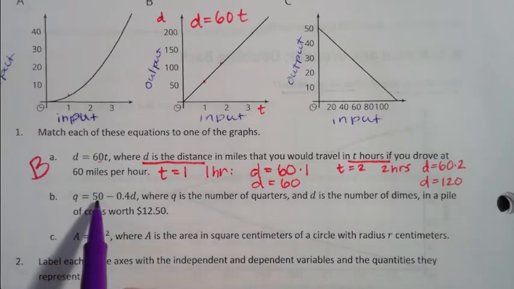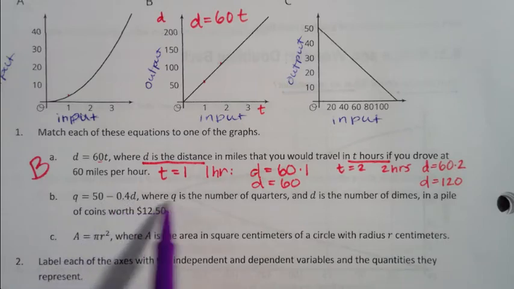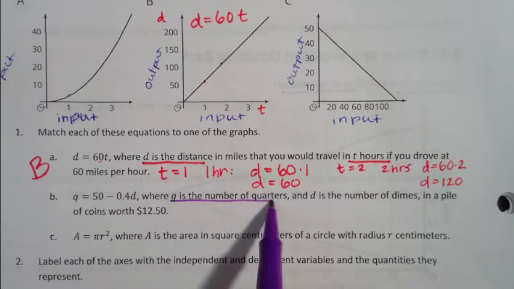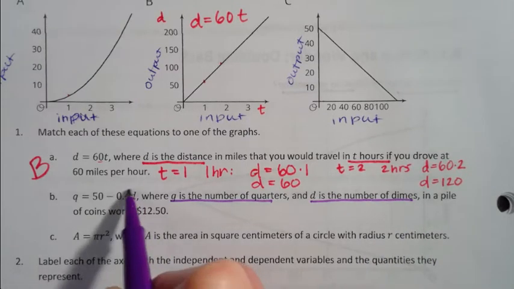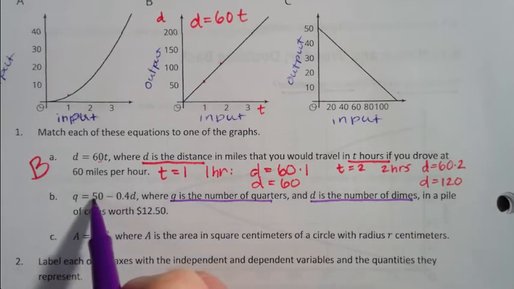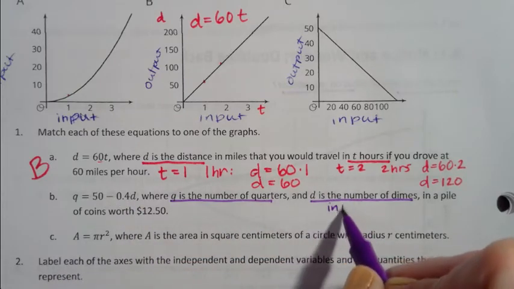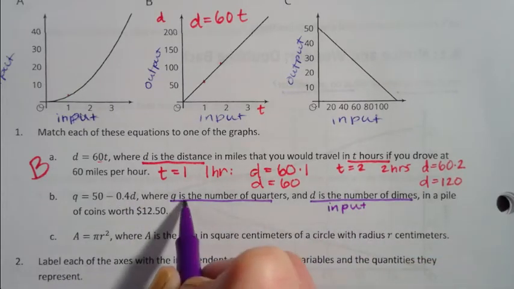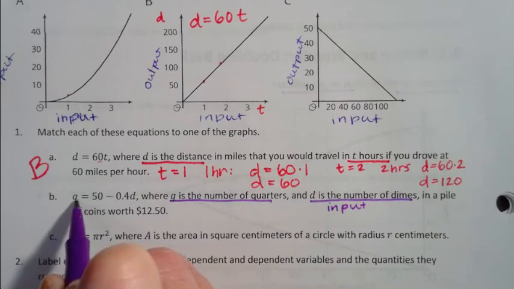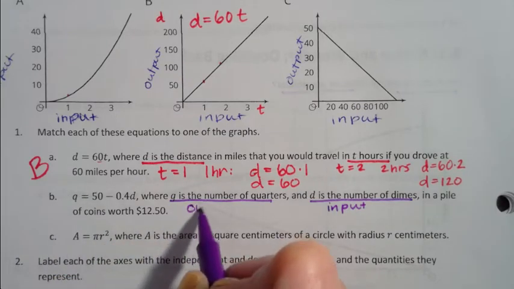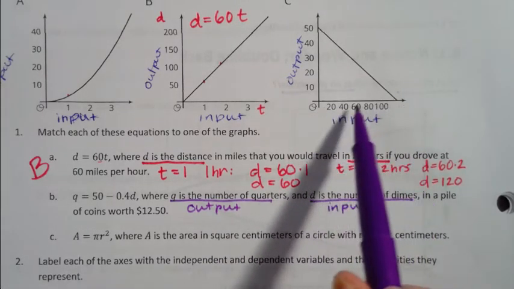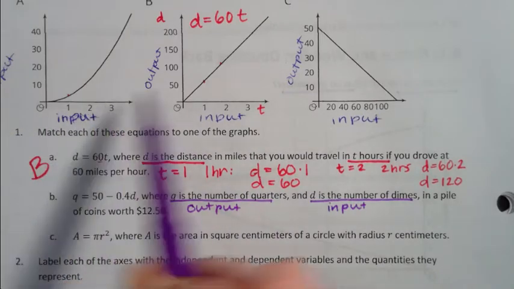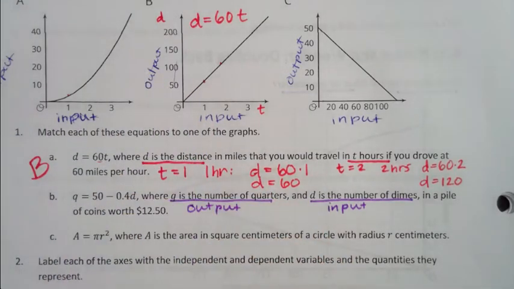So we have Q equals 50 minus 0.4D, where Q is the number of quarters, D is the number of dimes. So D is inside of our equation part, our rule, so that's going to be the input. Q is what we result with, so that's our output. So I know that when I look at the graph, I'm going to be looking for the bottom or the horizontal axis to be the input, and this will be the output or my quarters.